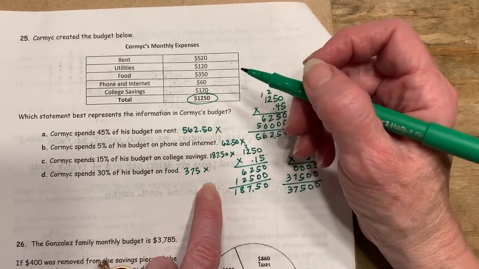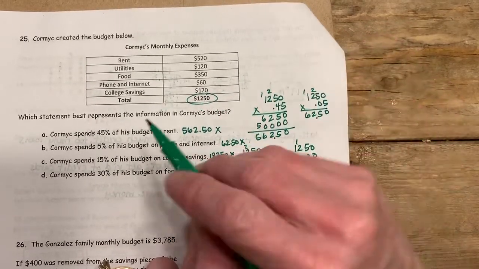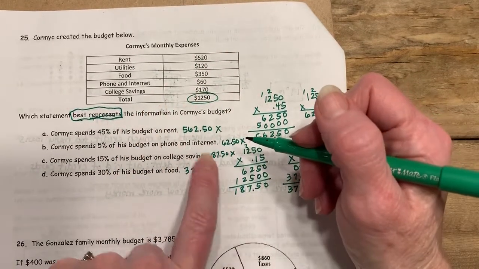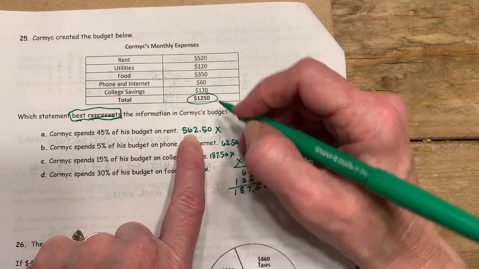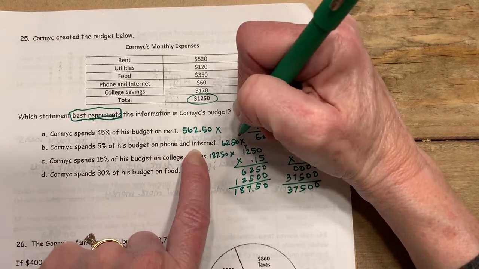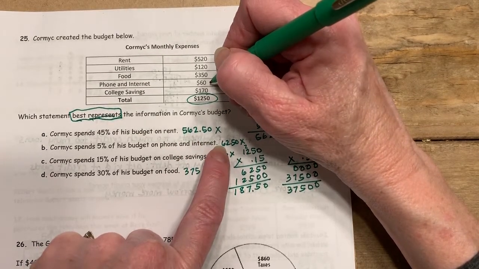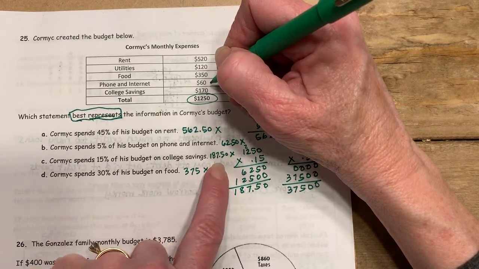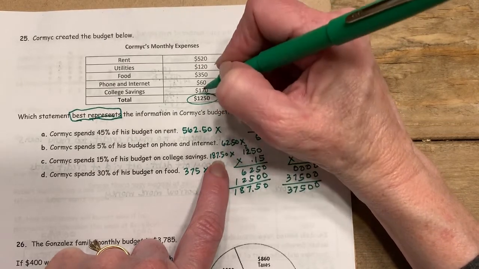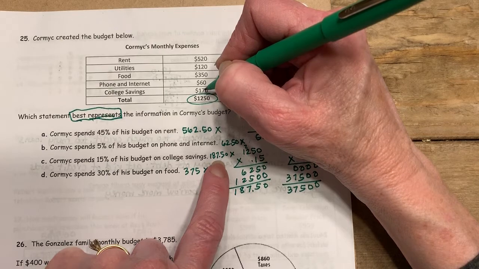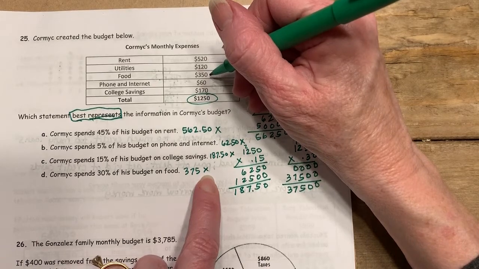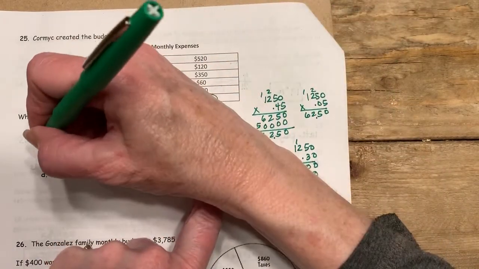So what this means is I have to find the statement that best represents the information. I have to find the closest one. So $562, I'm comparing that to the rent, so that's about $40 off. 5% is 62, comparing that to 60, so that's about $2 off. That's pretty close. College savings, I'm comparing 187 to 170, so that's $17 off, more or less. And then on food, 375 to 350 is $25 off. So the closest would be B.